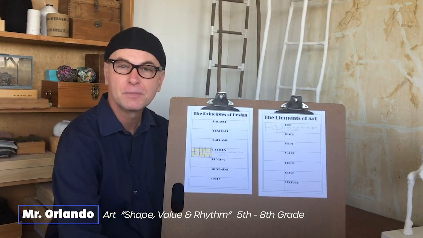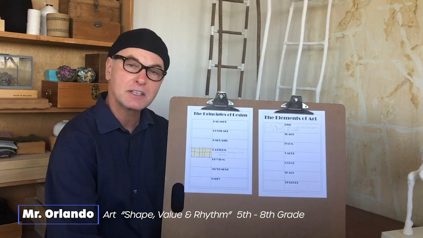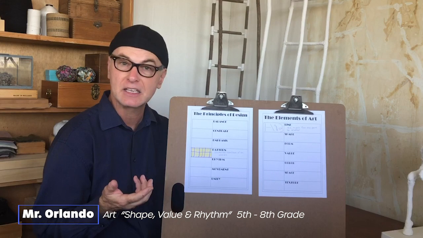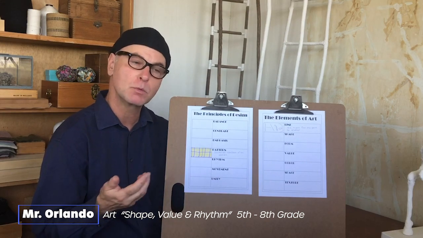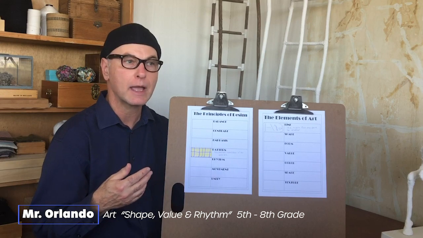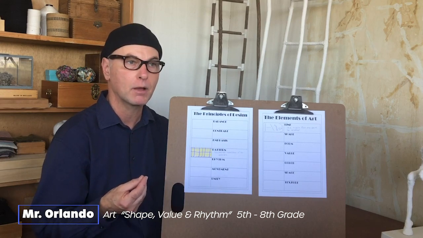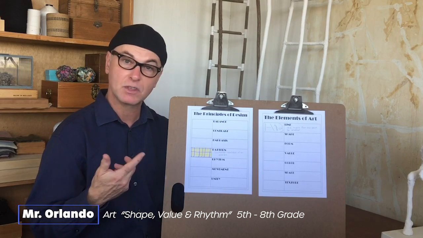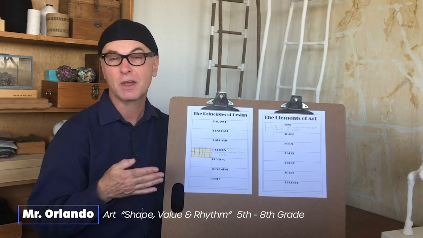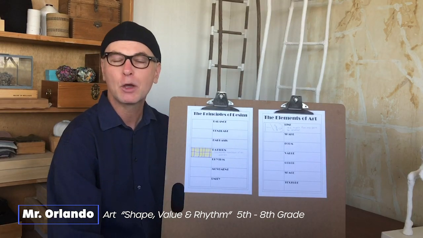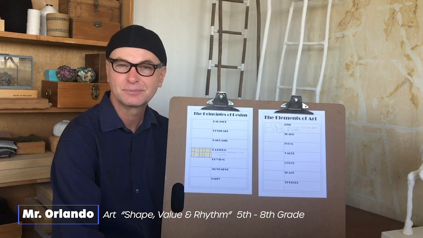Remember that in this class, we're going to explore the elements, which is kind of like an ingredient of art, and the principle, which is kind of like the recipe, okay? We'll also look at artwork by artists who use the principle and the elements that we're exploring, and then you'll also have a studio challenge at the end. Anyway, I hope you enjoyed today's lesson.